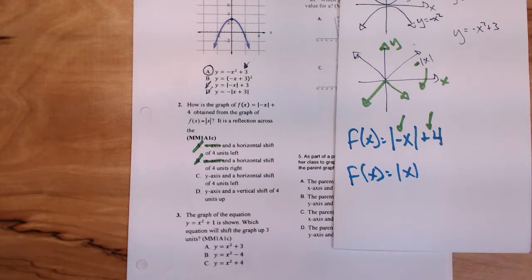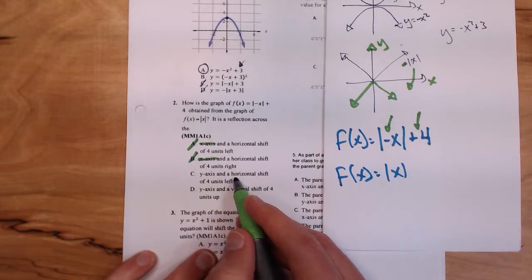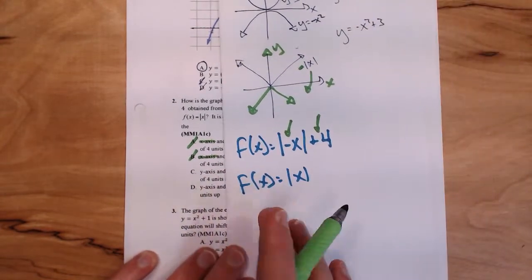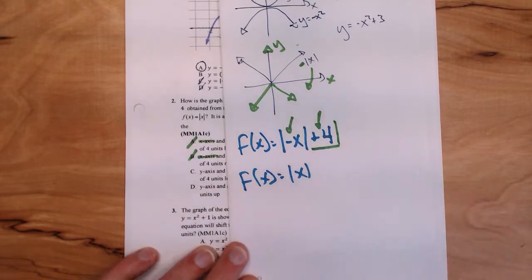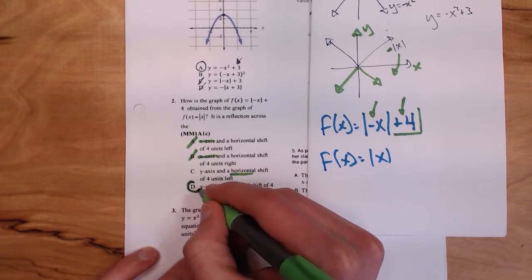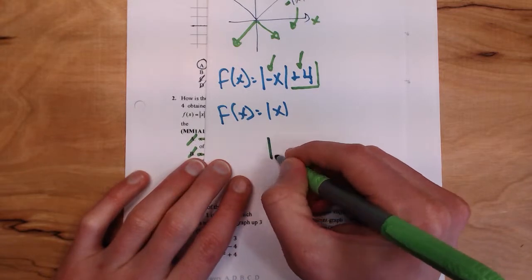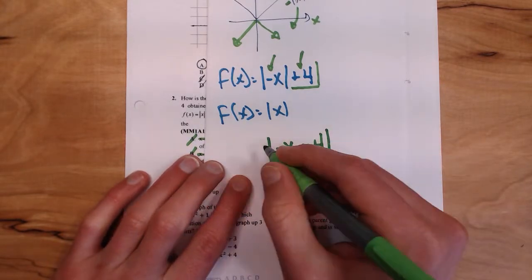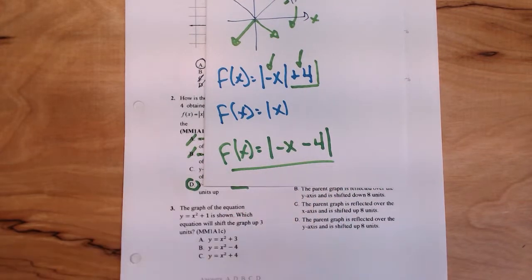So the last thing we have to figure out is whether or not this +4 is going to be a horizontal shift or a vertical shift. Okay. Now remember that if we add a number to the end of an equation, it's going to be a vertical shift. So our answer must be D. And let me remind you that if this had been a horizontal shift, it would have looked like this. It would have been inside the absolute value. That would have been a horizontal shift. Okay, so that's number 2.